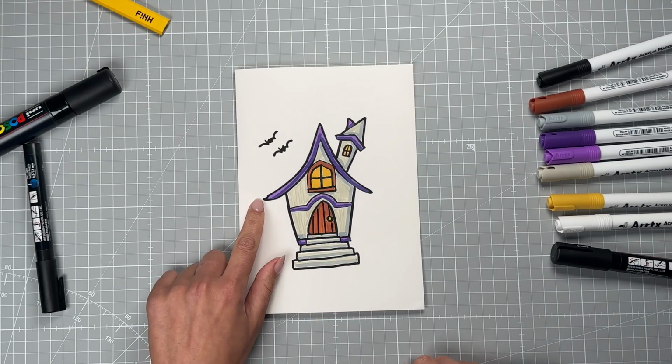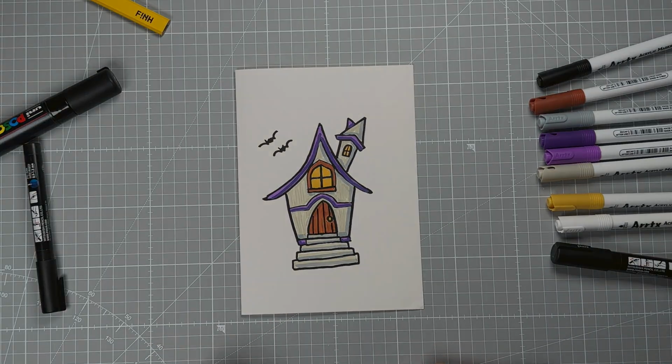I'd love to know which colour you did your roof. How spooky was your haunted house? Did you draw any ghosts? Let me know in the comments.